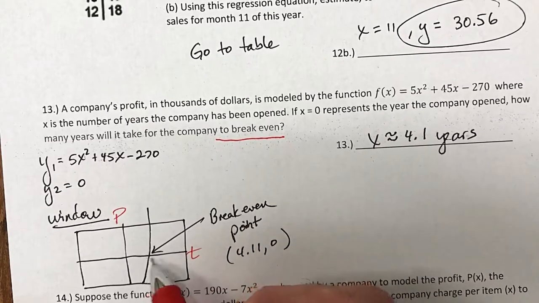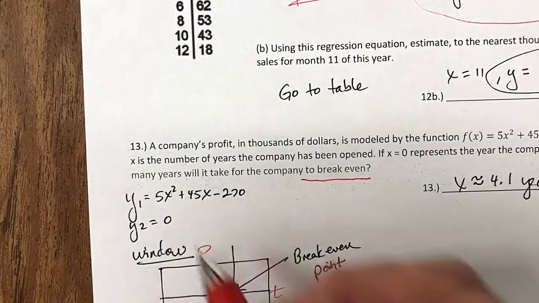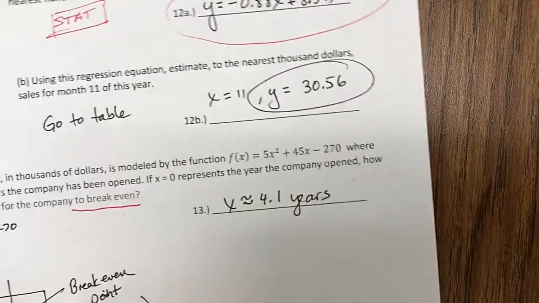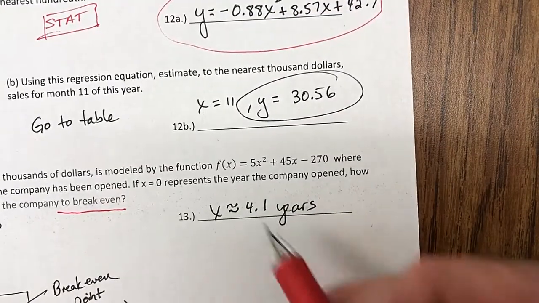Well, how long is that? Well, you put it in the y equals menu and find the intersection, and it turns out to be about 4.1 years.